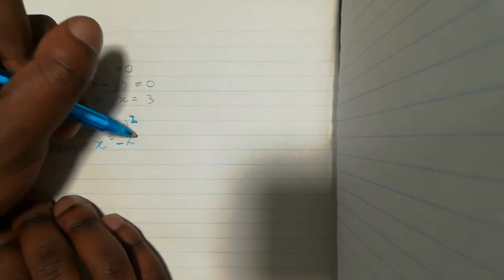of expanding. So the first term, you square the first term and then you do 2 times the first term times the second term. It's negative 2x. And then you square the last term. Right? Is everyone with me?